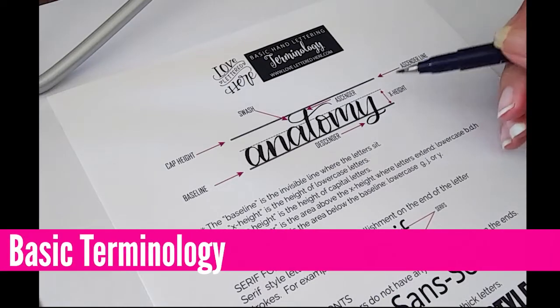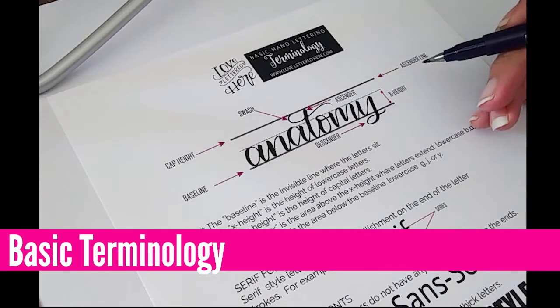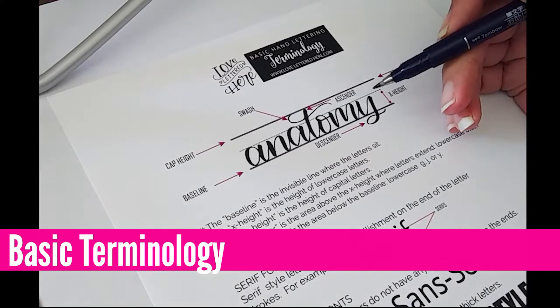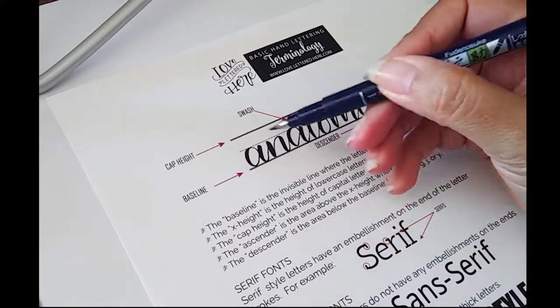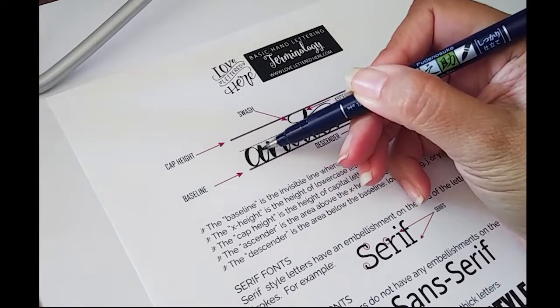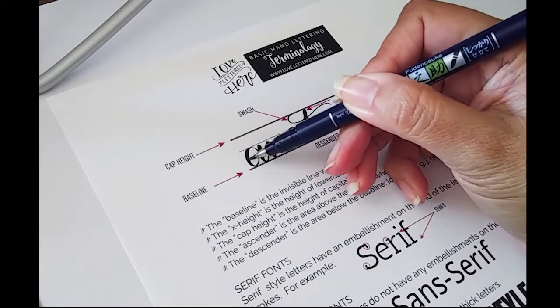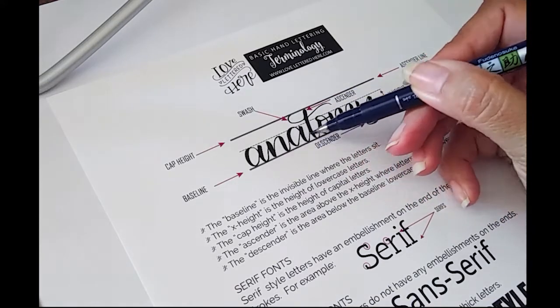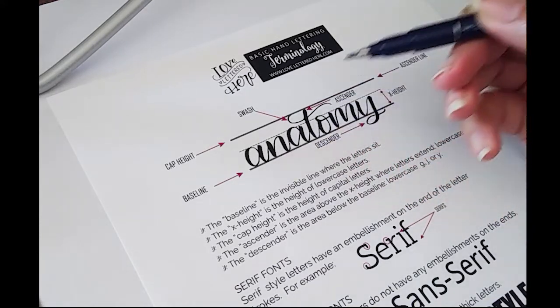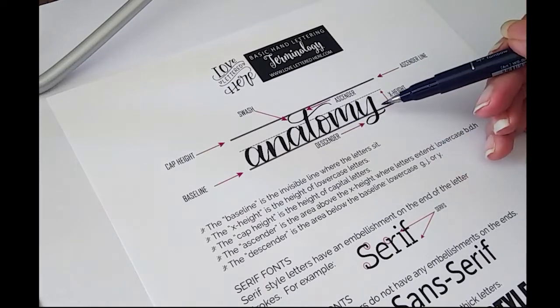Okay, so we're going to talk about some basic hand lettering terms, just so we're on the same page. We're going to talk about the baseline. When I refer to the baseline, it's usually the line where the letters all sit. So the A here, that's the bottom of the A, and the N right here, and the A, like I said before. That is the baseline.